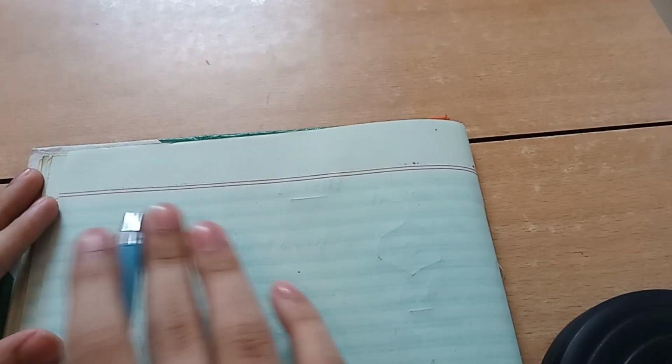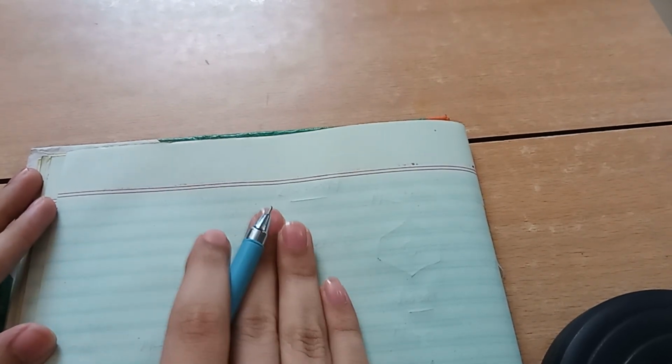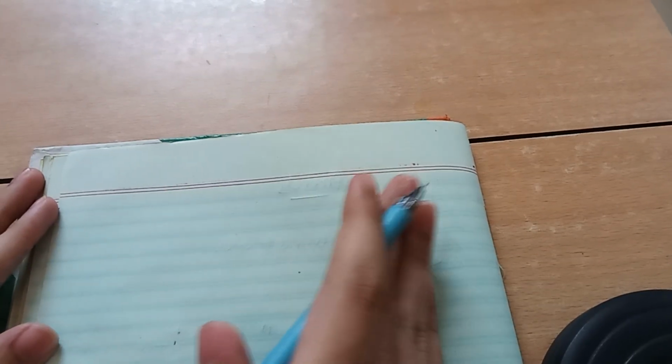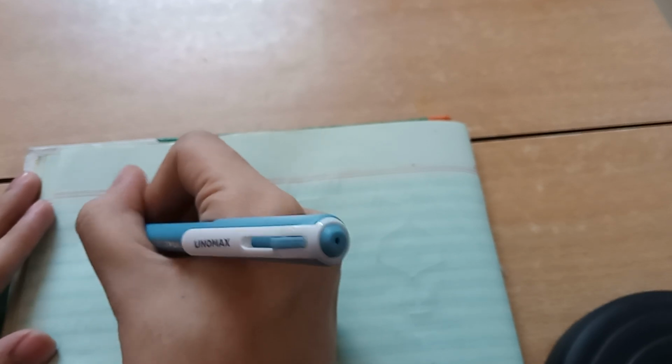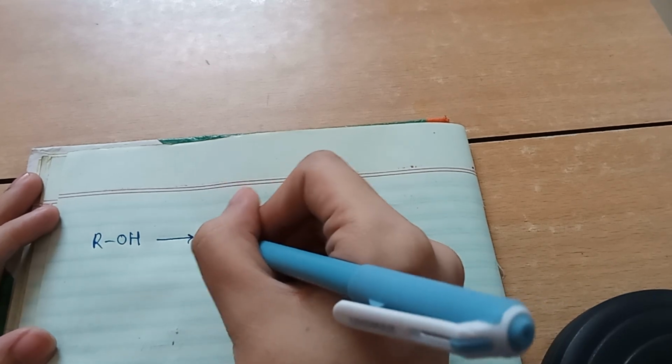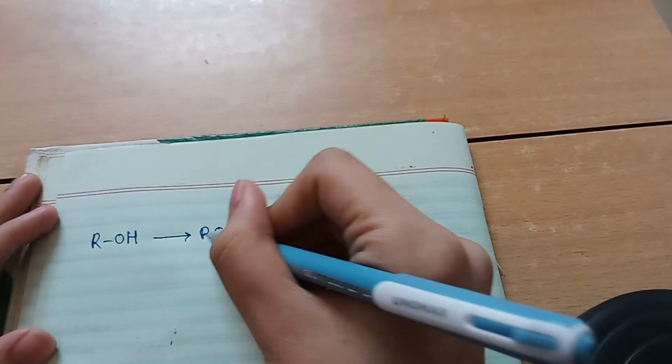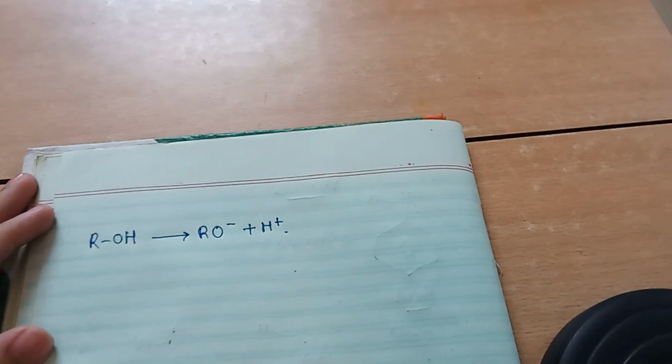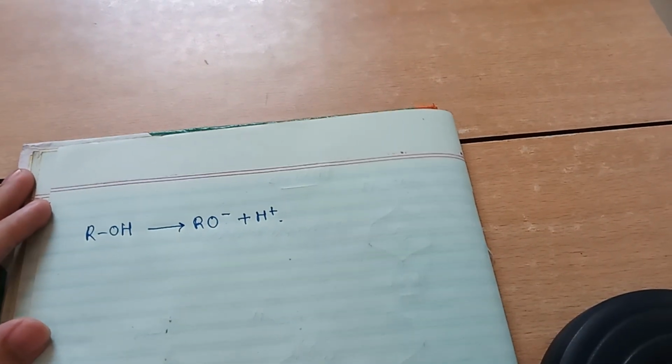Now let's move on to an important question, which is quite common. That is, you have to compare the acidity of phenol and an alcohol. We know that alcohols, ROH, show an acidic nature and they dissociate into RO minus and H plus, right?